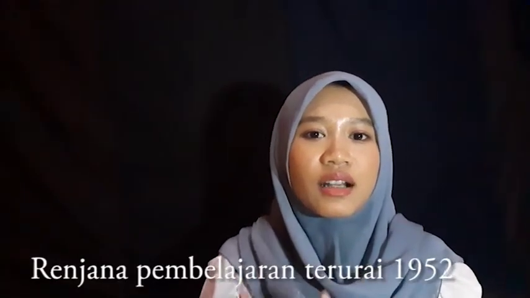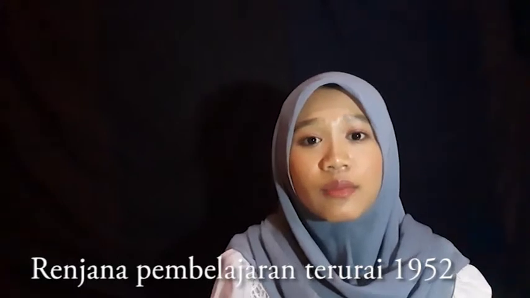After Rencana Pembelajaran 1947, in 1952, Indonesia's curriculum had improvement. This curriculum has led to a national education system whose name is Rencana Pembelajaran Terurai 1952. This curriculum has the characteristic that every lesson plan must pay attention to the content of the lesson that is connected with daily life. The focus is on developing creativity and morals or Pancawardana.